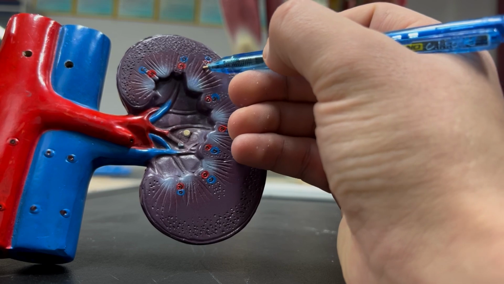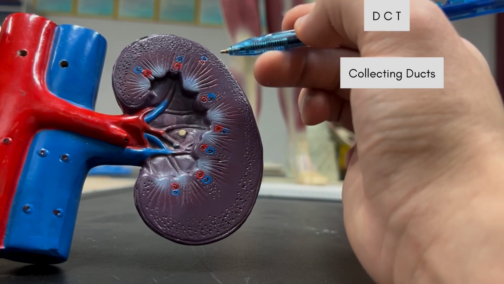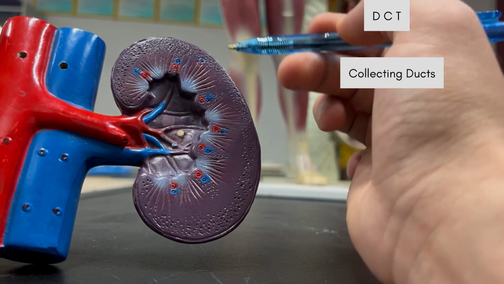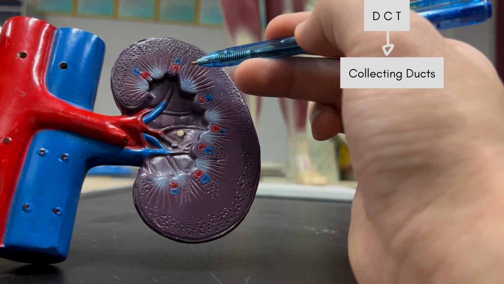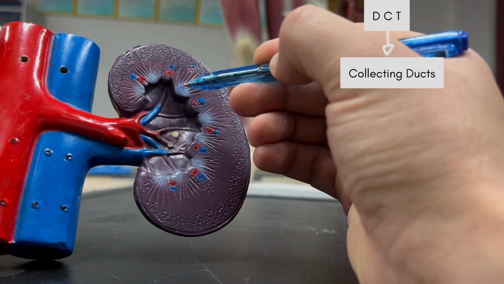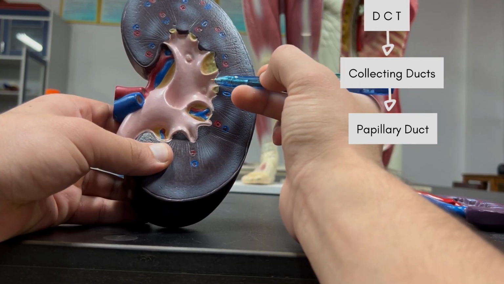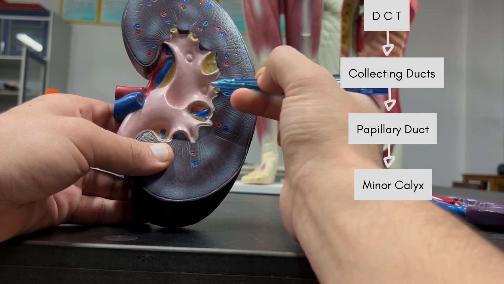These lines you are seeing in the renal medulla are actually the collecting ducts. The distal convoluted tubules of the nephrons will pour their urine into the collecting ducts here. These collecting ducts will form a duct at the papilla called the papillary duct. The papillary duct will pour the urine into the minor calyx.